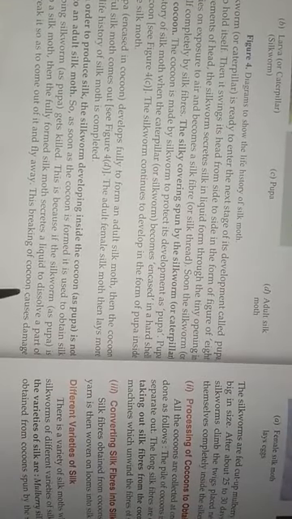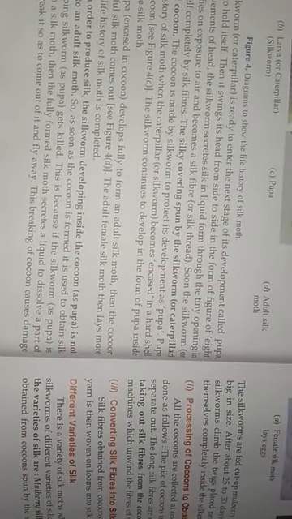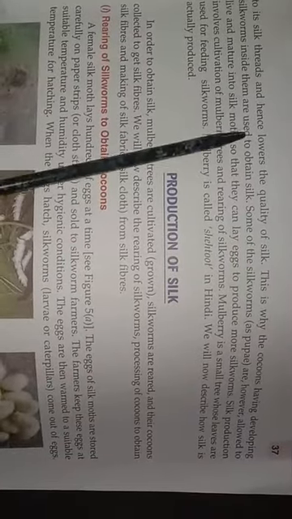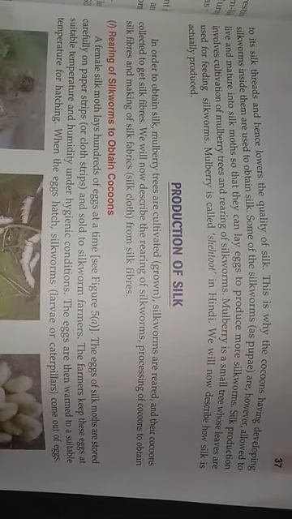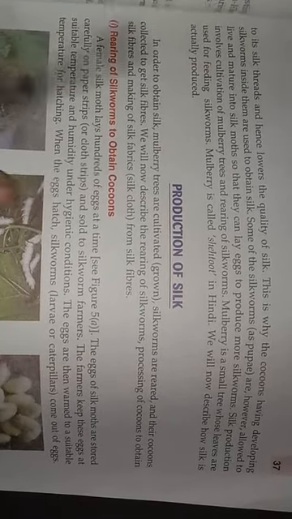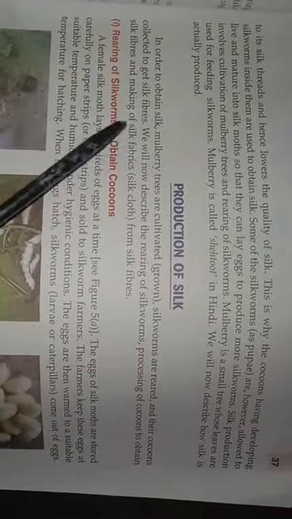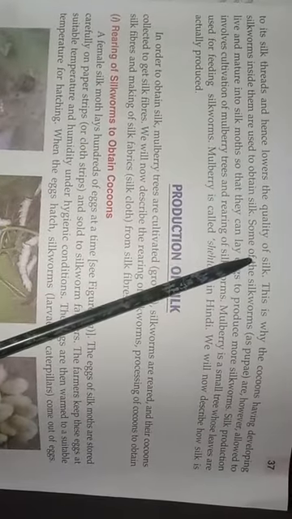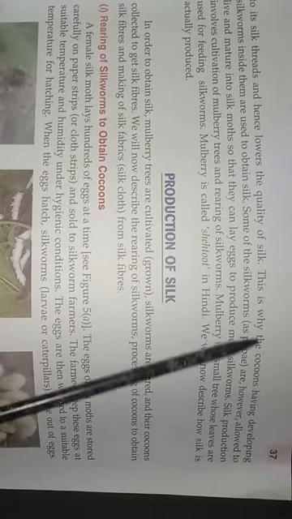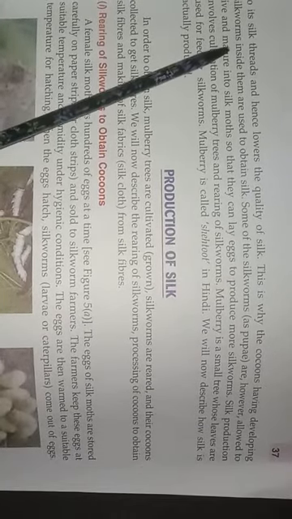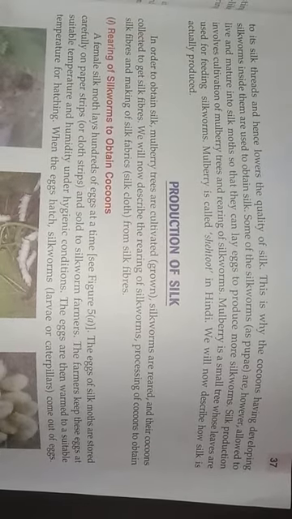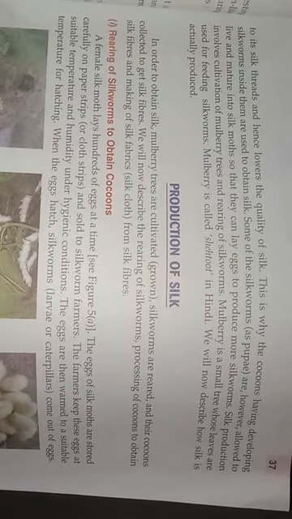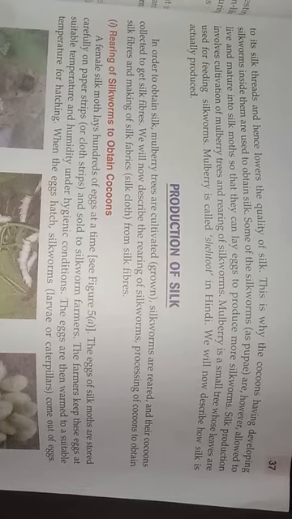This breaking of the cocoon causes damage to its silk thread and hence lowers the quality of silk. If the silk moth matures, it breaks the cocoon and damages it, its silk threads become loose, and it gives us lower quality silk. This is why the cocoons having developing silkworms inside them are used to obtain silk.